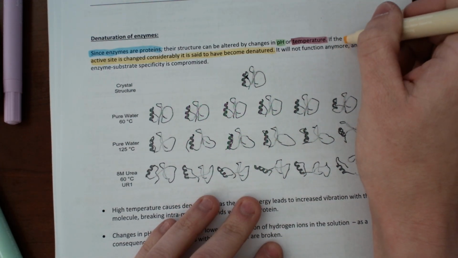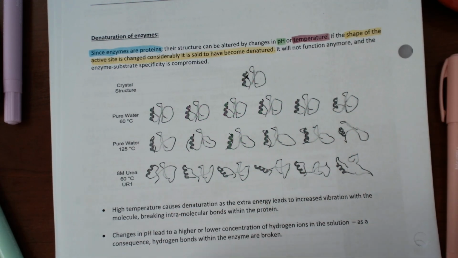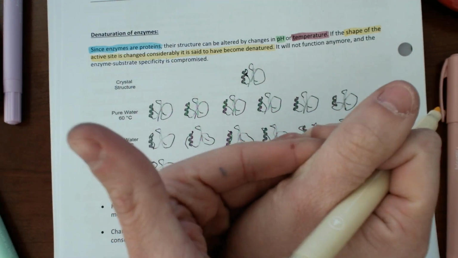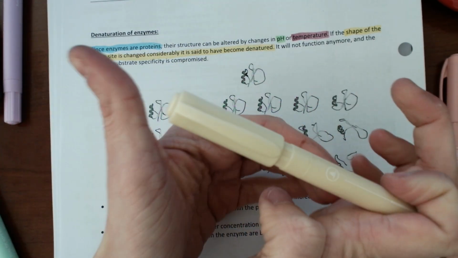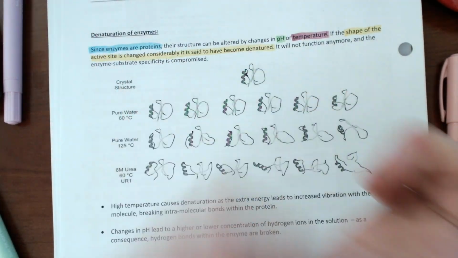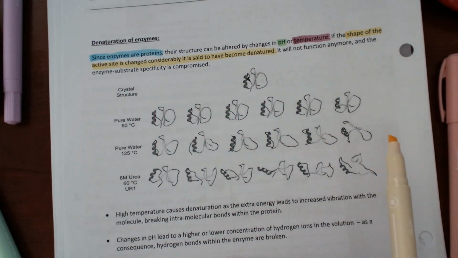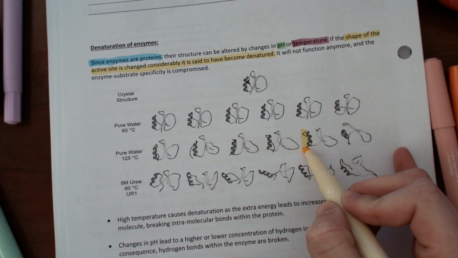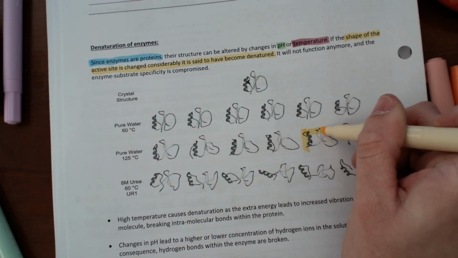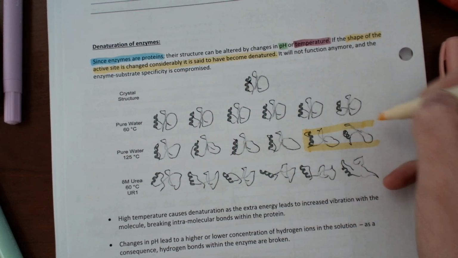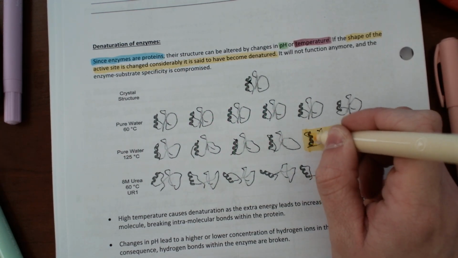Oh, shape of the active site. We already know how important that shape is. It's so important that it kind of Play-Doh-y bends. So if it's all out of whack, even if it tried to Play-Doh-y bend, it's not going to work. And if we look at these, you can see the ones that have really malformed shapes are our denatured ones.